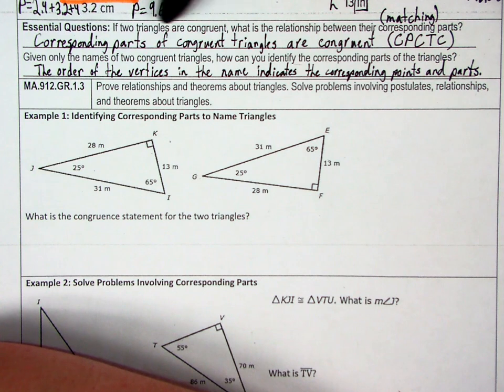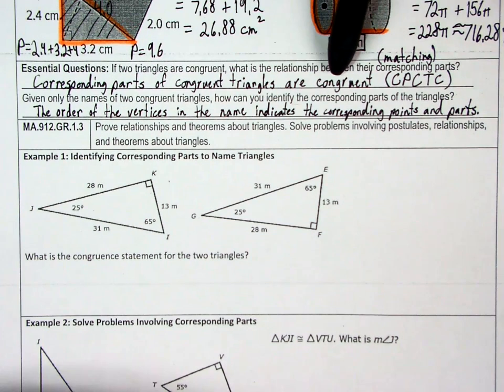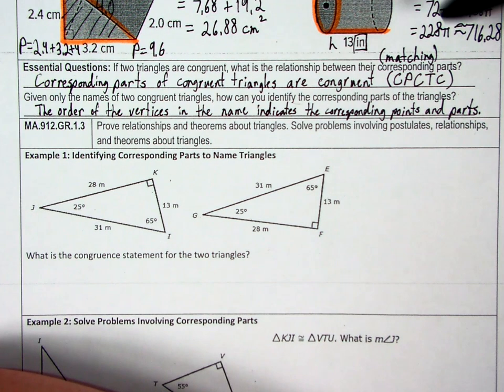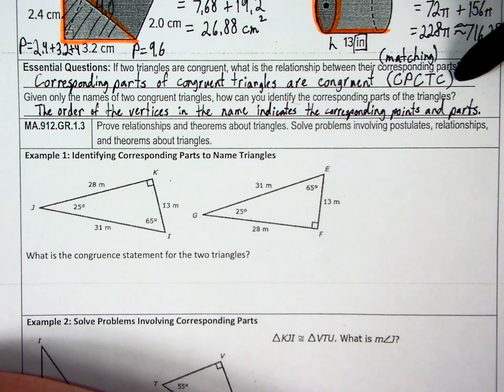This is a key phrase you want to have written down. It's commonly abbreviated as CPCTC. It's super common in proofs. You'll see it in the future when we're proving triangles are congruent. We're proving parts of triangles are congruent.